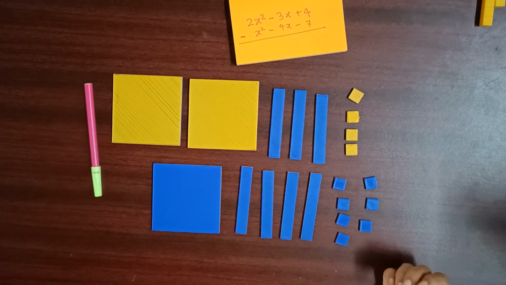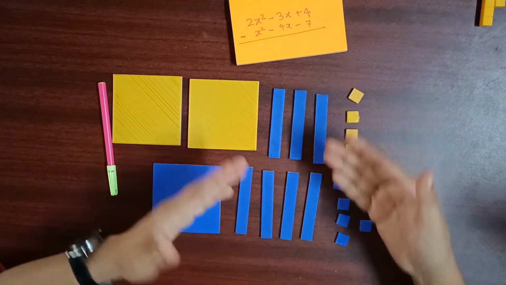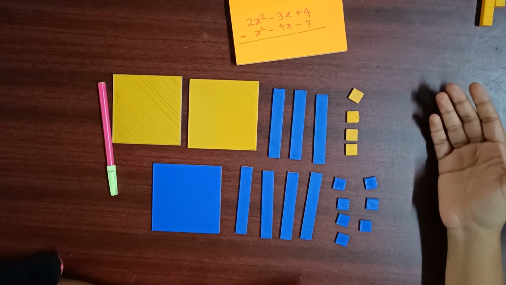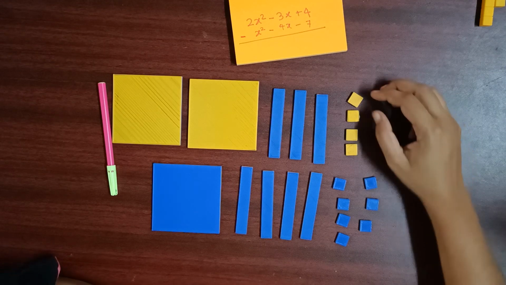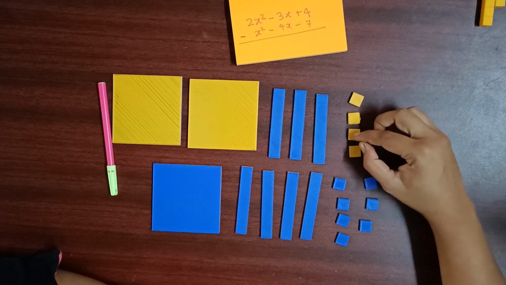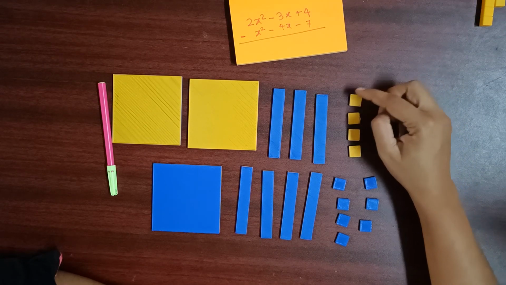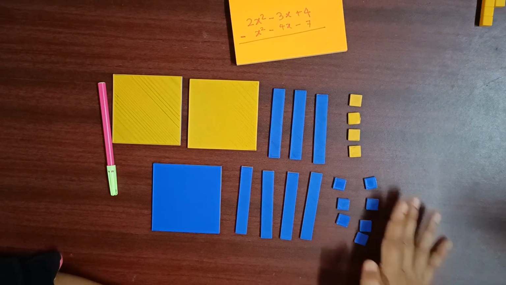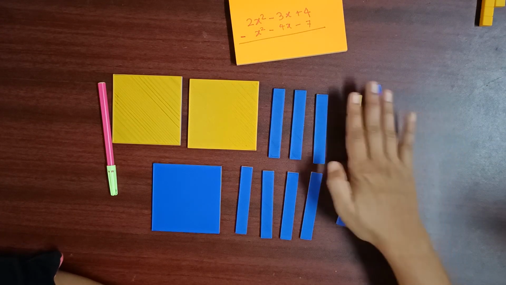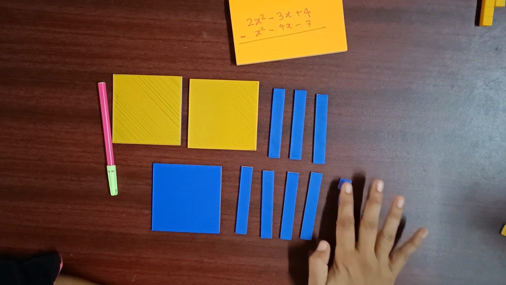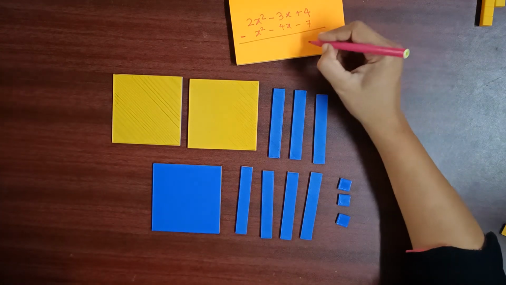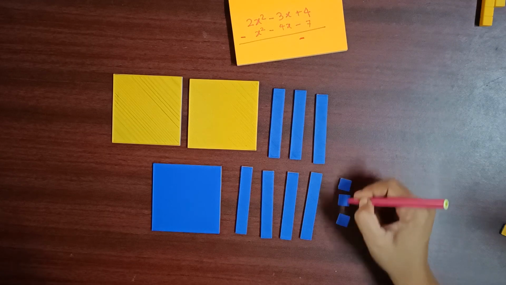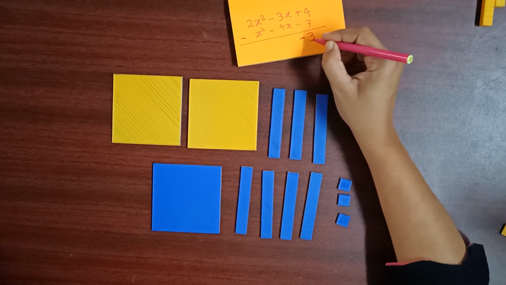Yes, I'm using the word add because I know that when I add them together, if my colors are different, they will just cancel each other out. So let's start with constants. Now, as you can see, I have 4 yellow blocks and 7 blue blocks. So 4 yellow and 4 blue will cancel each other out, and I'm left with 3 blue blocks. So my final term would be negative because it's blue, and I have 3 of them. So my final constant term is negative 3.